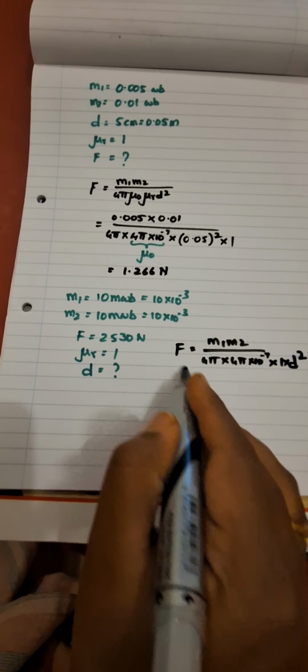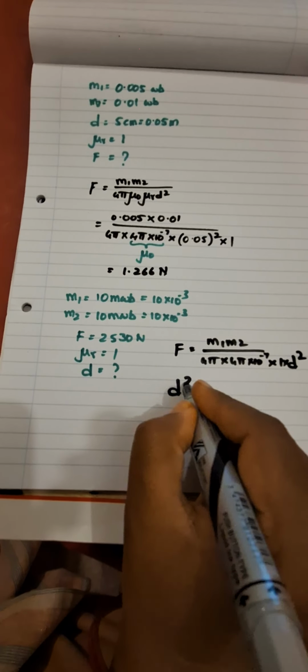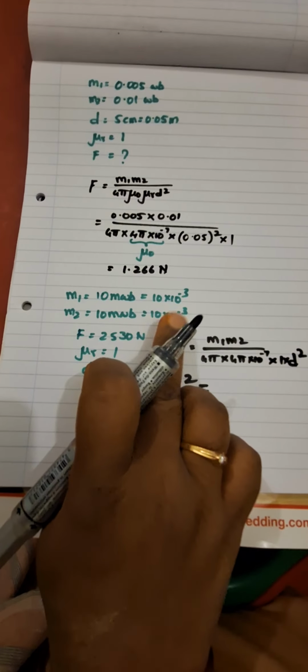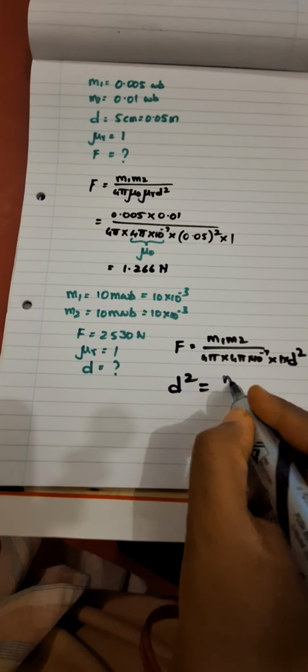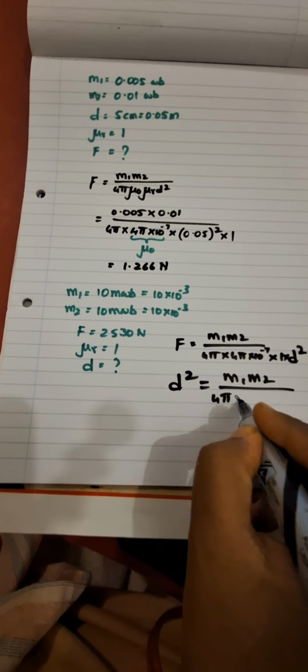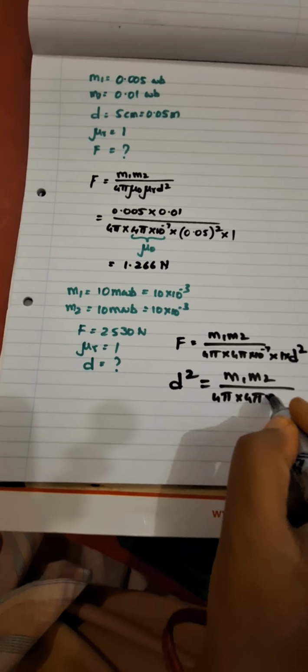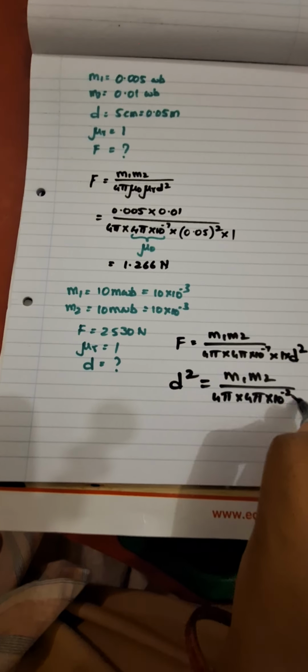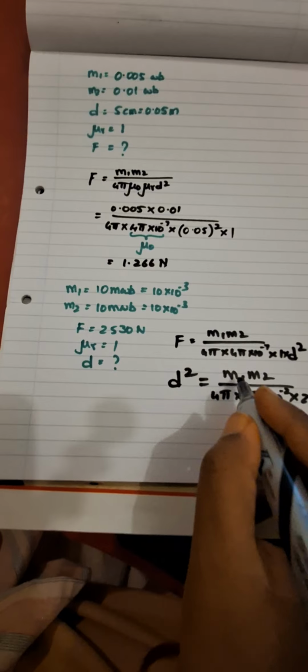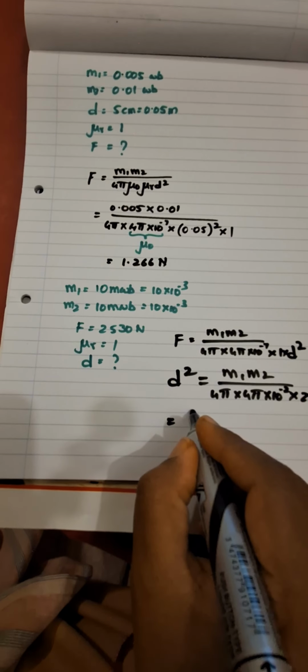So I am sending d square this way and bringing F down. The denominator went to the numerator, and the numerator came to the denominator. So d square is m1 m2 by 4 pi multiplied by 10 power minus 2 multiplied by force.